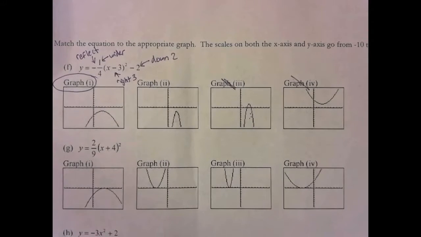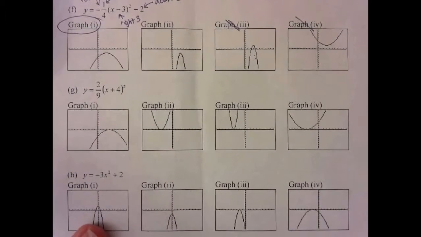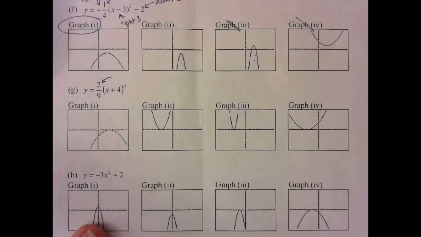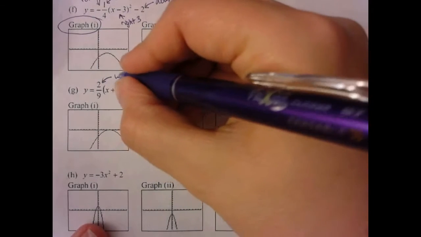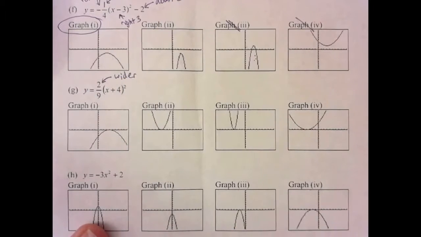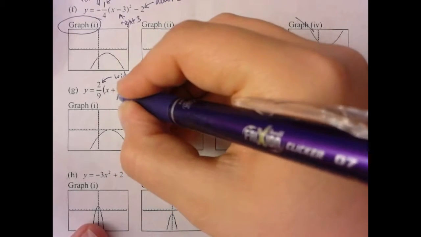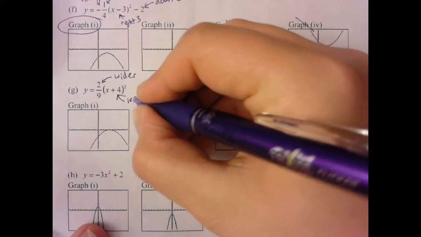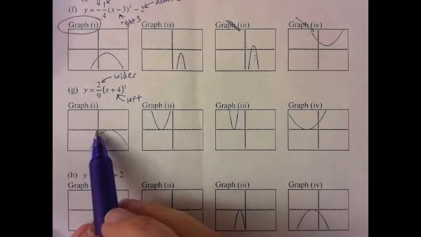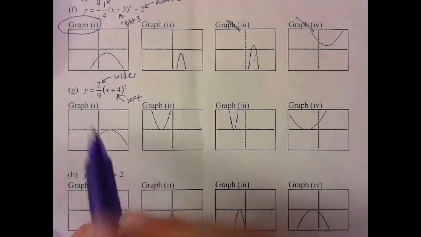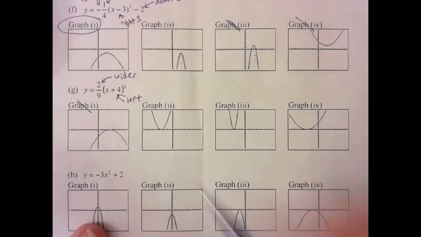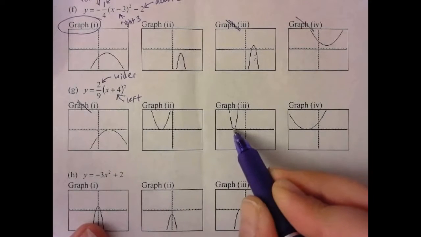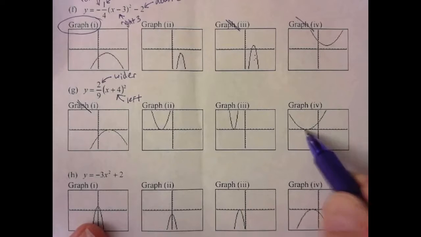All right, let's see if we can do one more. So A is 2/9. That's between 0 and 1. So that means our graph needs to be wider. And since we have +4, we know that we need to go to the left 4. So let's see. Uh-oh, this one went to the right 4. Can't be that. This one went to the left 4, so maybe.